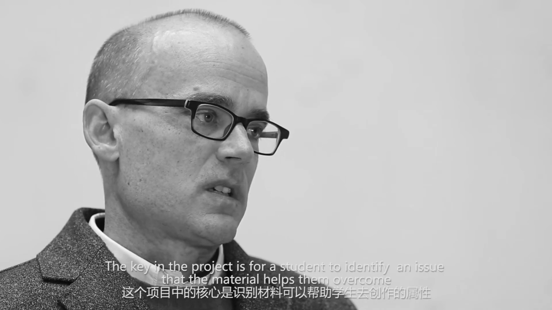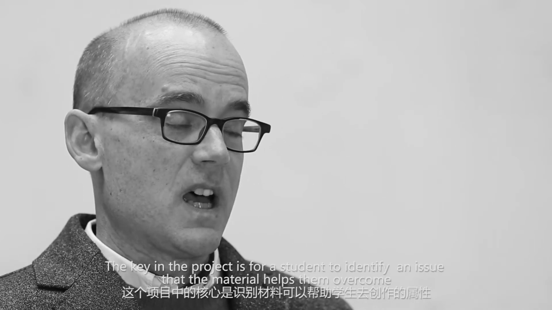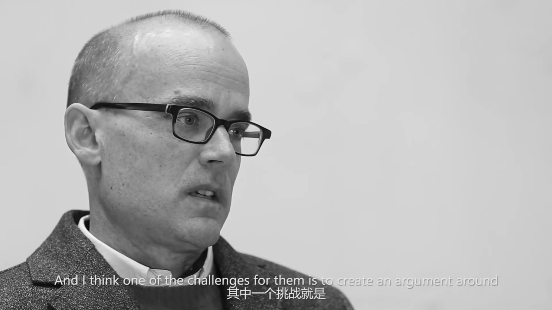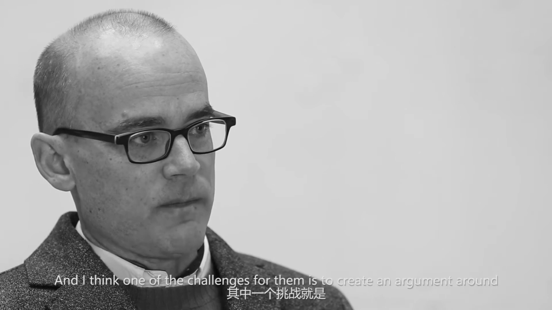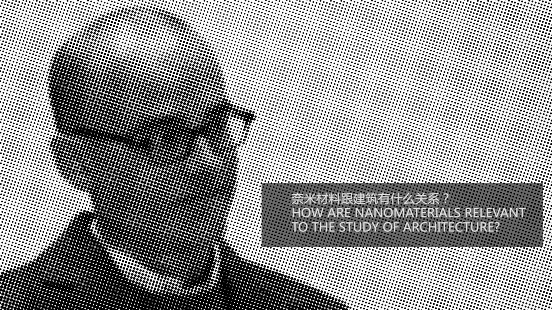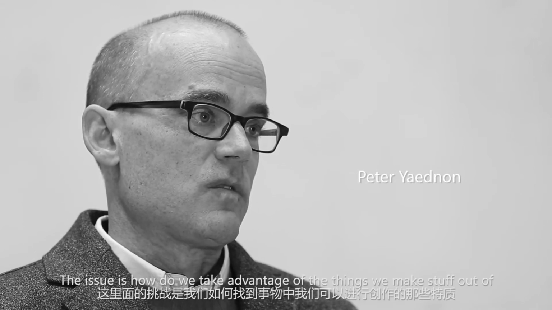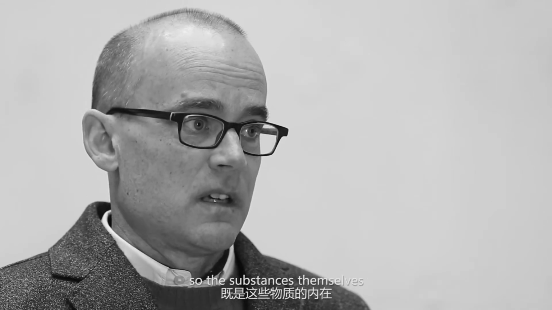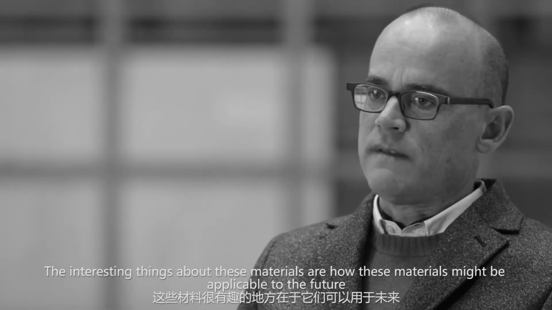The key in the project is for a student to identify an issue that the material helps them overcome. And I think one of the challenges for them is to really create an argument around why the material is vital to the work. The issue is, how do we take advantage of the things we make stuff out of? So the substances themselves. How these materials might be applicable in the future.